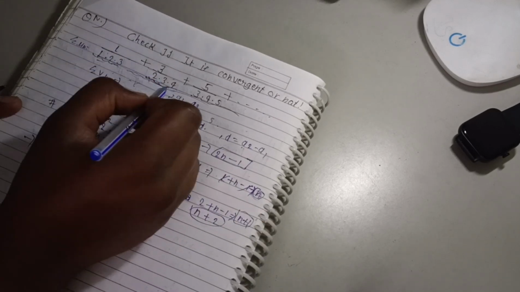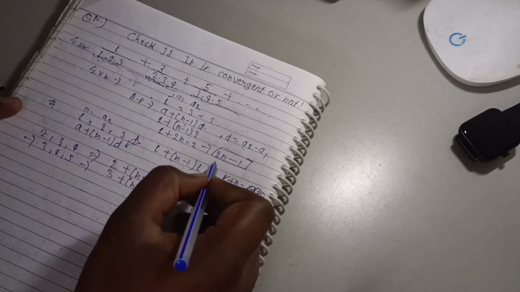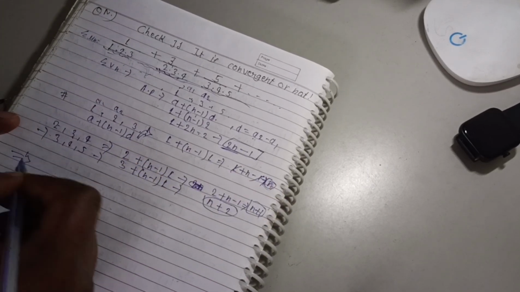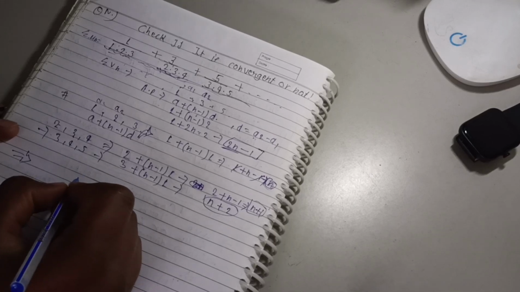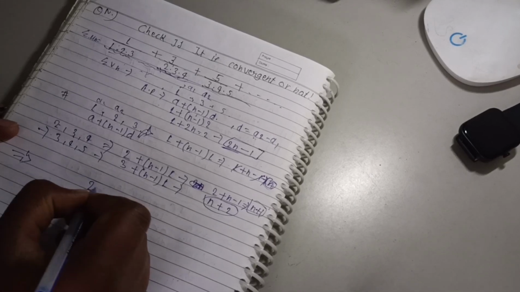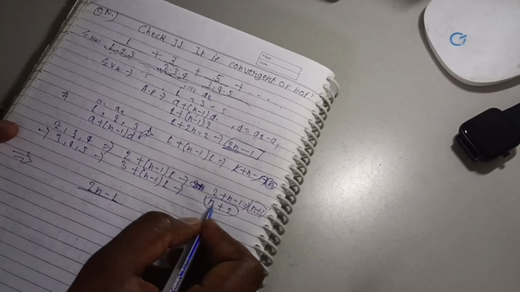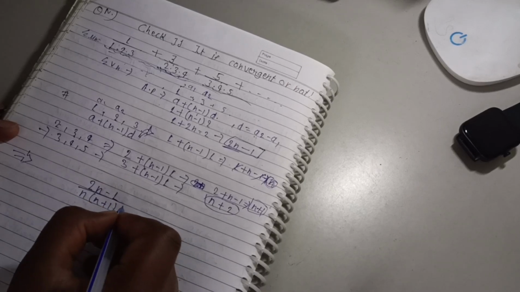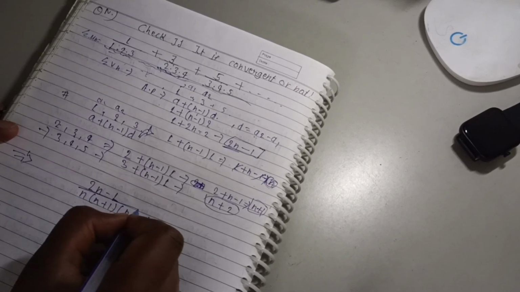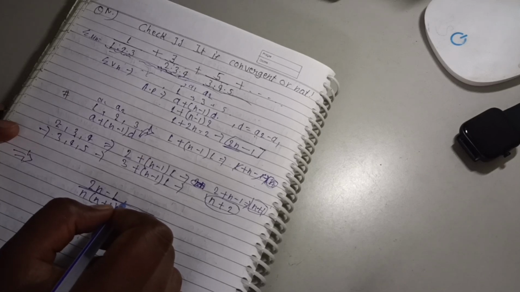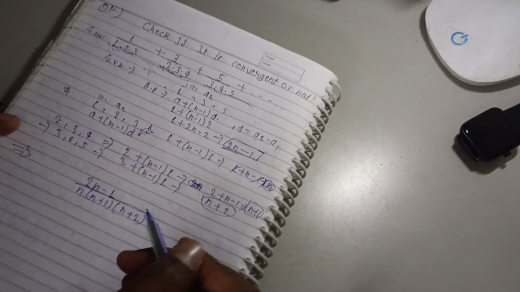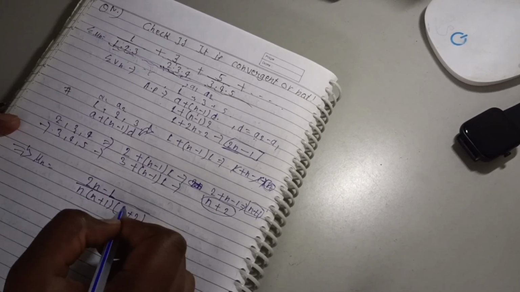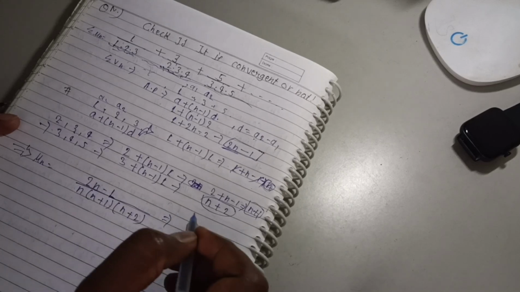In place of the numerators 1, 3, 5 we put 2n minus 1, so un is 2n minus 1 upon n into n plus 1 into n plus 2. Now what can we do? We can take n common.